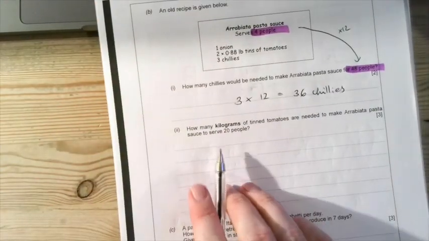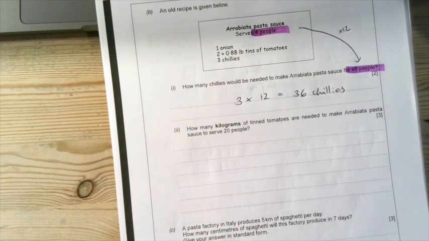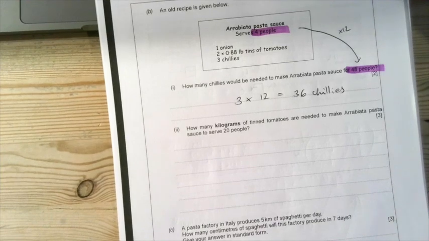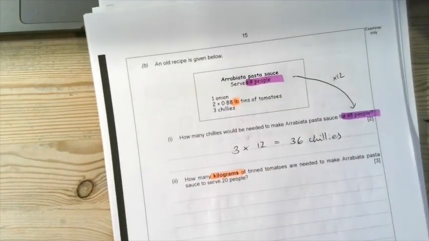Next question. How many kilograms of tinned tomatoes are needed to make Arrabbiati pasta sauce to serve 20 people? Now, 2 things, maybe even 3 things. Kilograms, they've given us the answer in pounds.